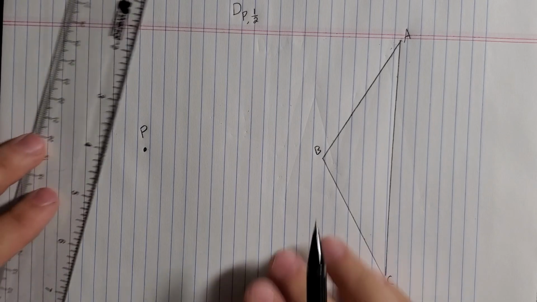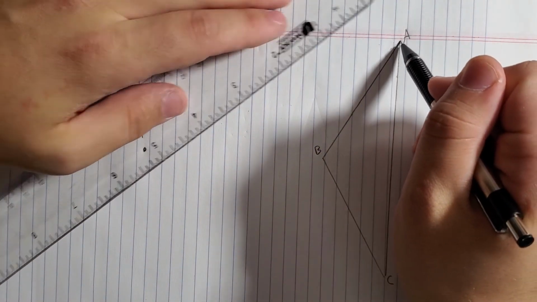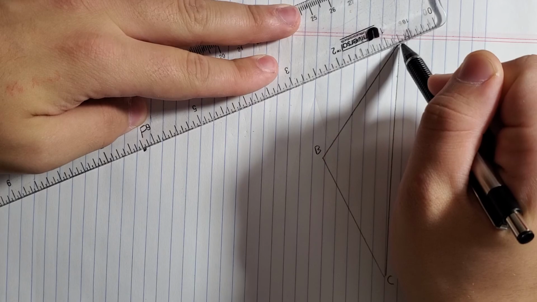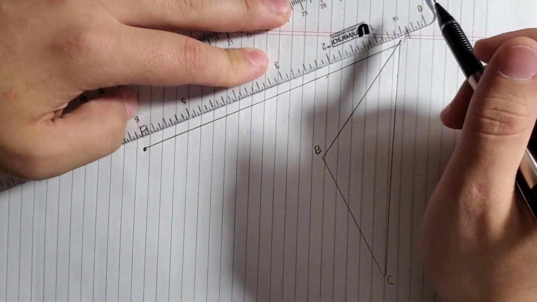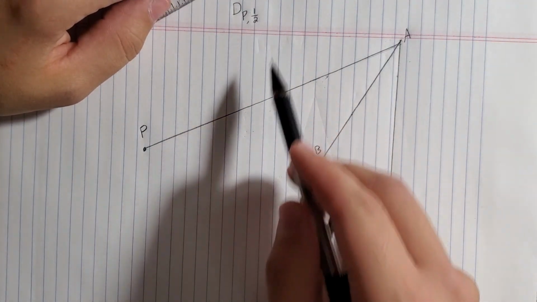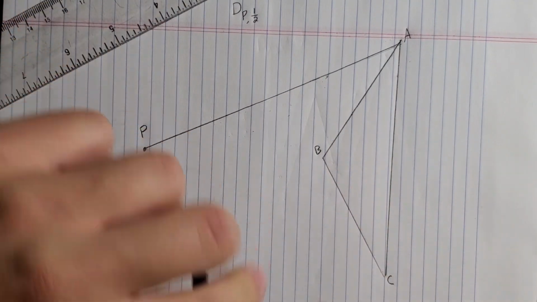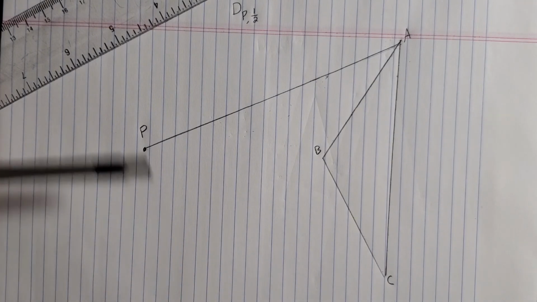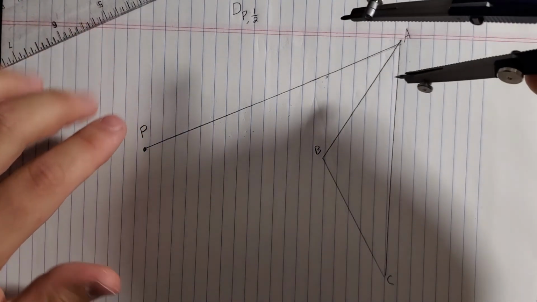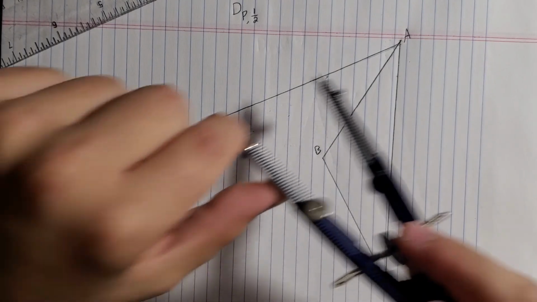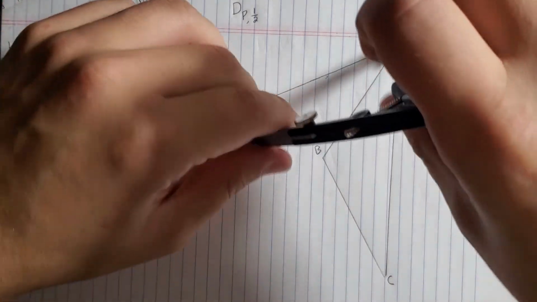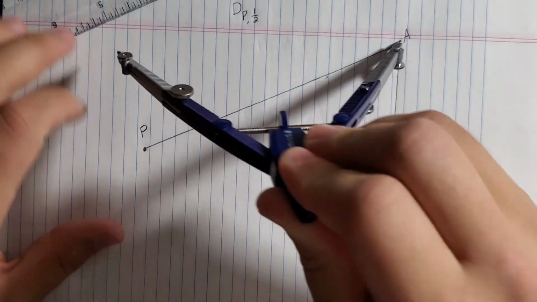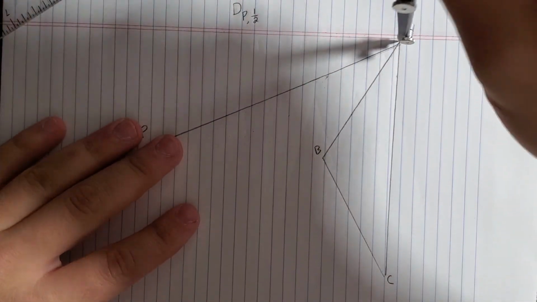So what I do is I start exactly the same way. I draw my line segment from P to A. And now, since I want to find the halfway mark along this line, I'm going to draw the perpendicular bisector of this line segment. Now you'll notice that this distance from P to A is really long. And if I tried stretching my compass all the way to P, by the time I tried making an arc, one of them is going to be falling off of my page.